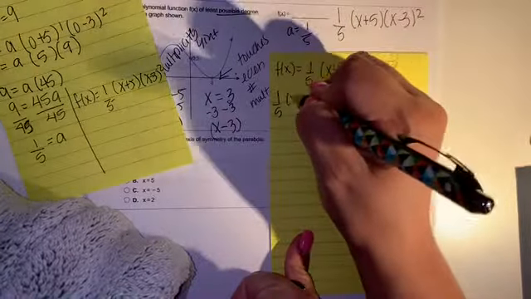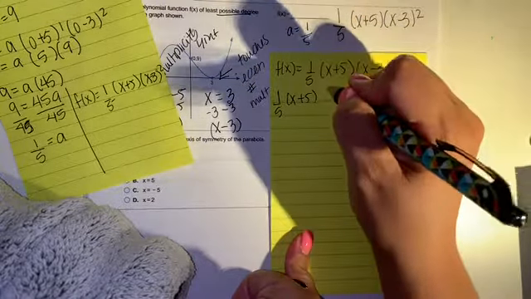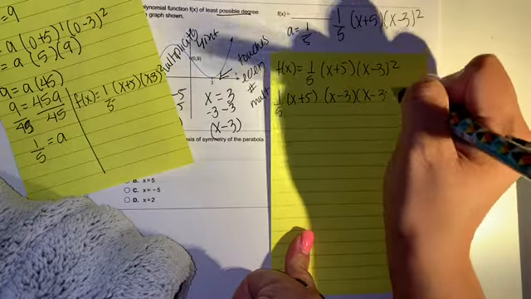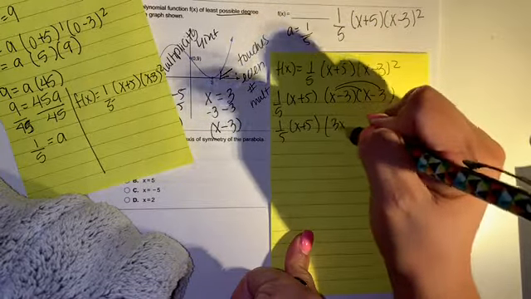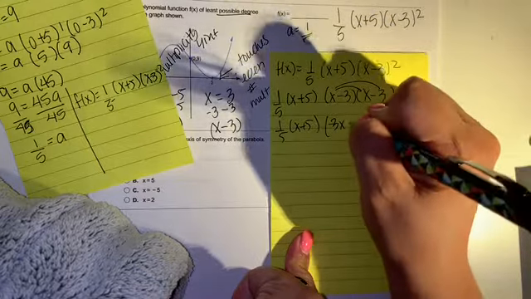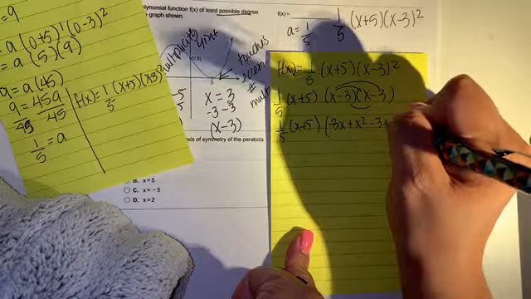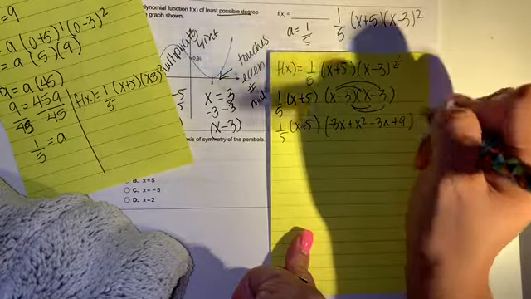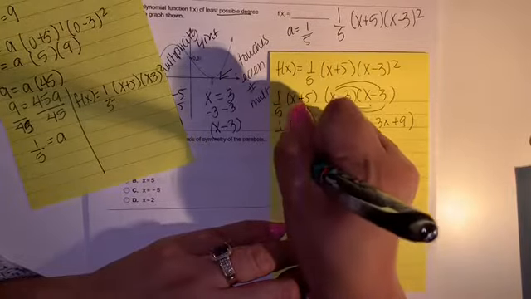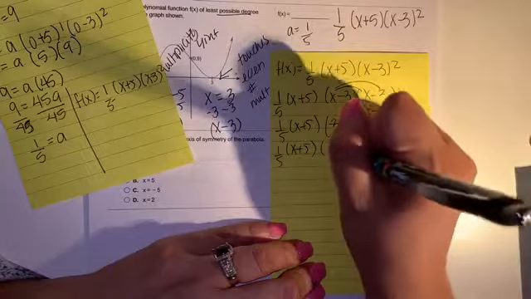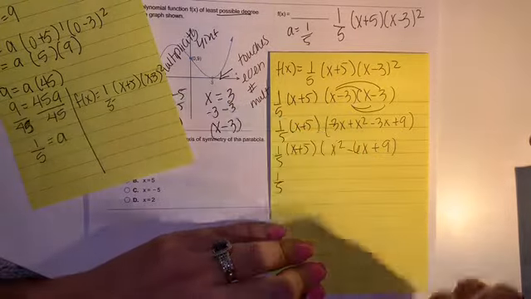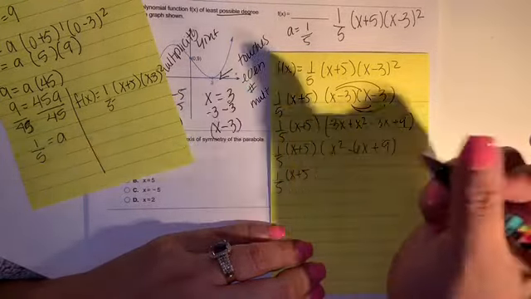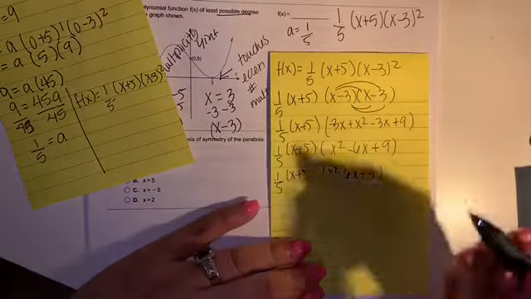So 1/5 x plus 5. I'm going to expand this first: x minus 3 times x minus 3. I have x squared minus 3x minus 3x plus 9. So x squared minus 6x plus 9. So 1/5 times x plus 5 times x squared minus 6x plus 9, just so we have it again.